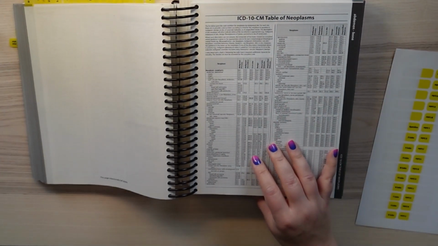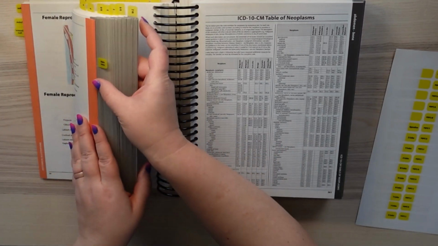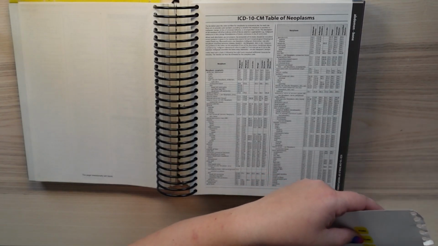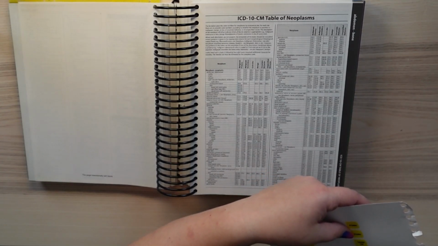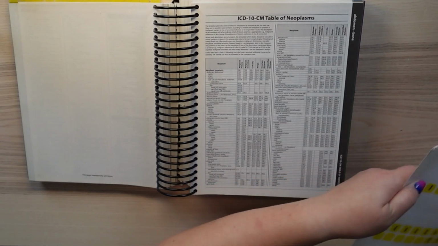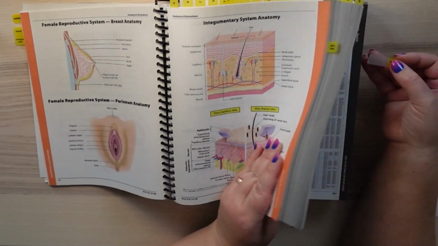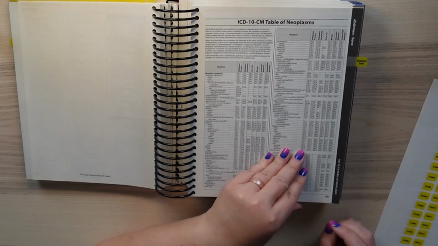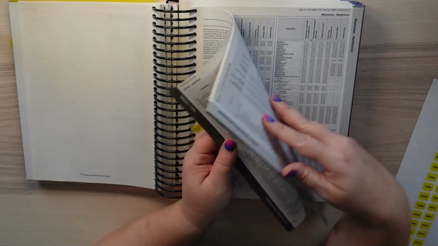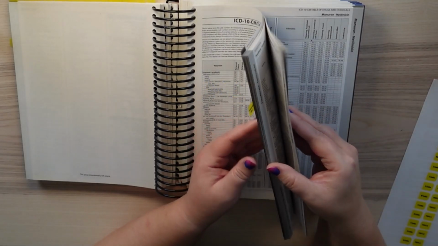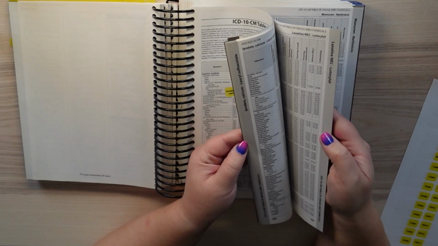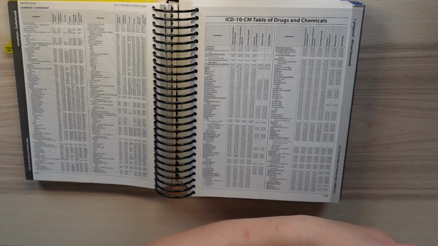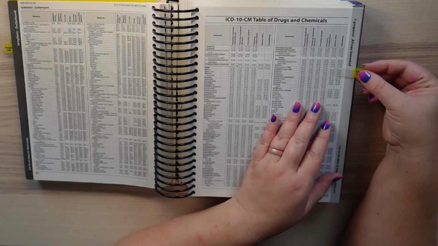So the neoplasm table, I'm going to put right there. After that, I'm going to have the table of drugs and chemicals. So here's our table of drugs, and I'm going to put it there.